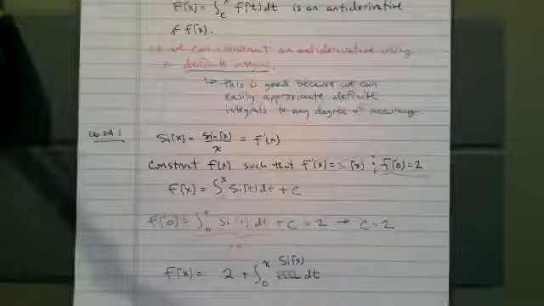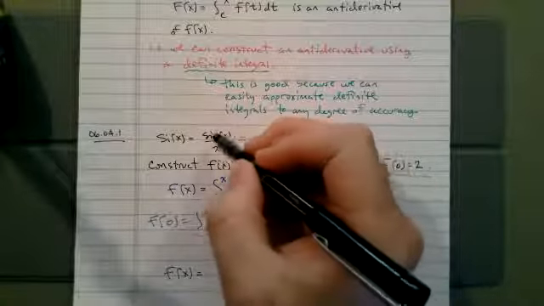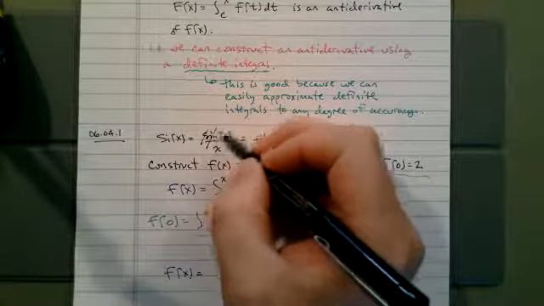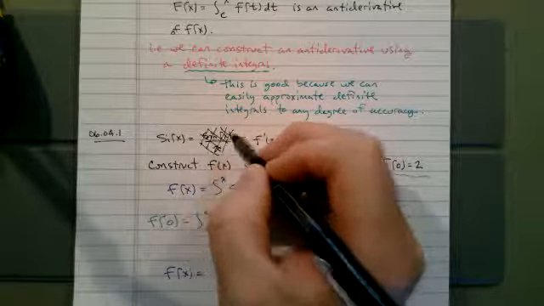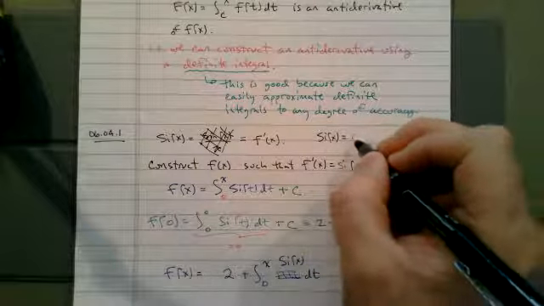Oh, now I know why. Sorry, this is my bad. Psi x is not this function. The trigonometric integral is not this function. Psi x is the antiderivative.